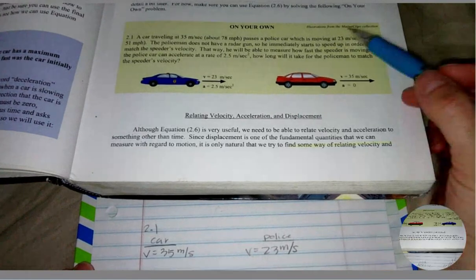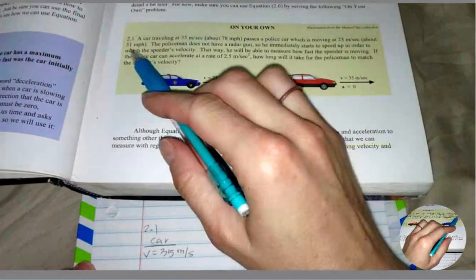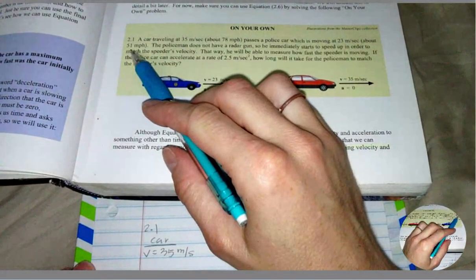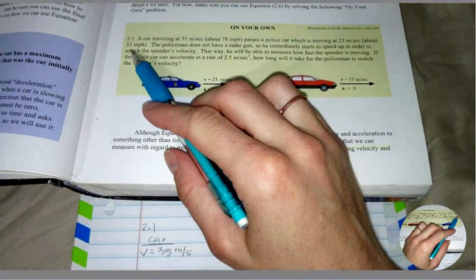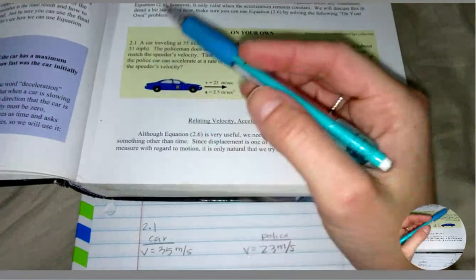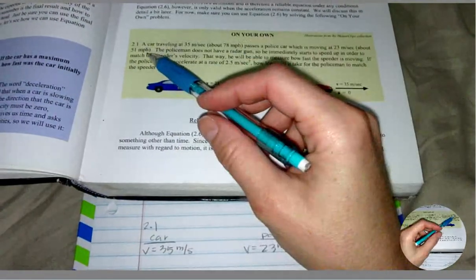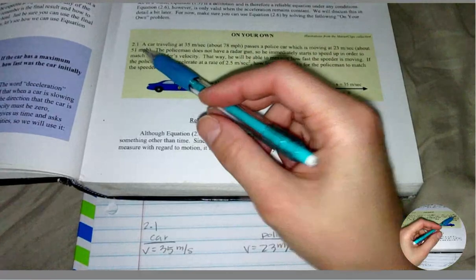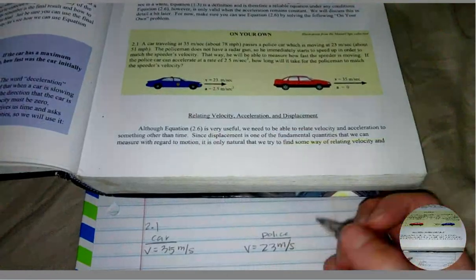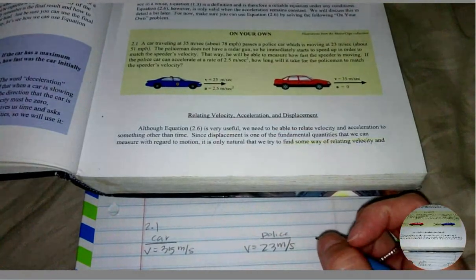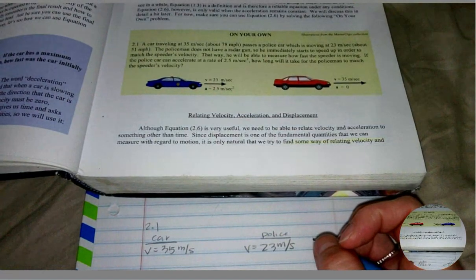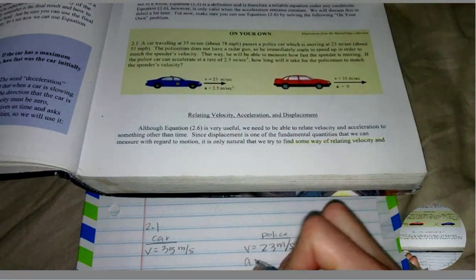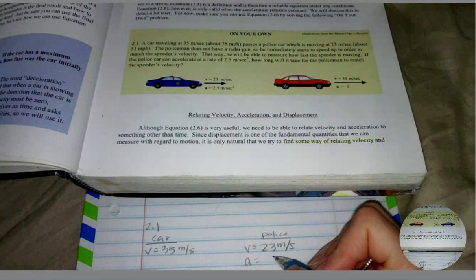And notice it gives you extra numbers, about 51 miles per hour. They're just trying to confuse you, okay? Just stick with the same units. If you have SI units, stick with them. If you don't have SI units, make sure you consistently have imperial units or something of that nature. Stay consistent. So the policeman does not have a radar gun, so he immediately starts to speed up. Well, he's accelerating, isn't he? I don't even know how, but I know he's accelerating.